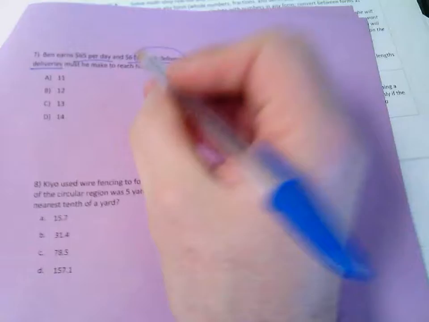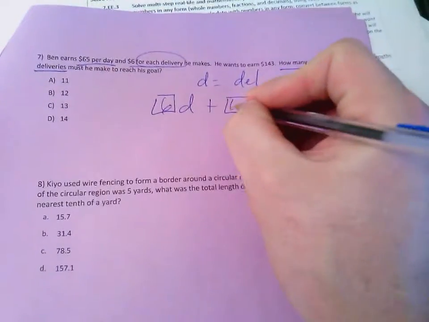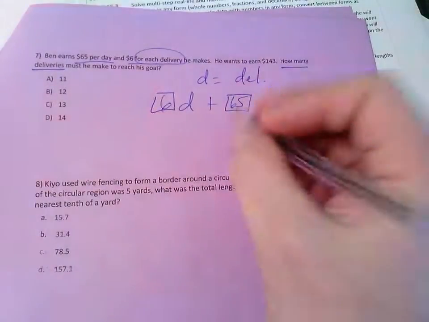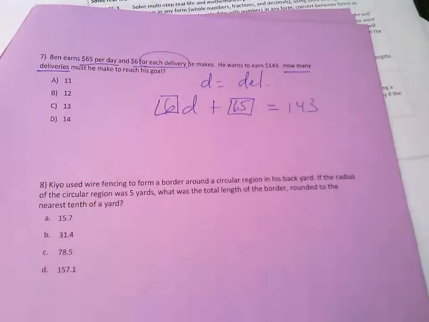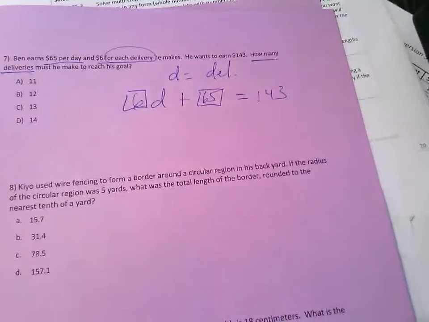So $6 for each delivery, so the 6 goes with the D. $65 per day, 65 goes here. And when you solve this equation, you can do the steps, you get 13.